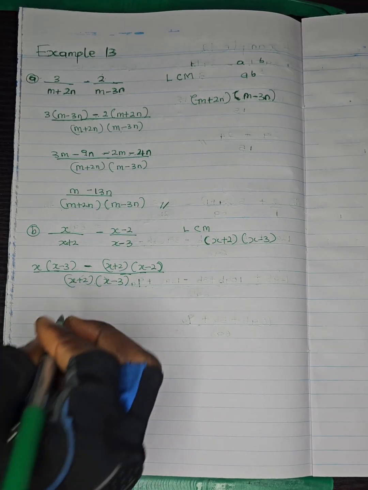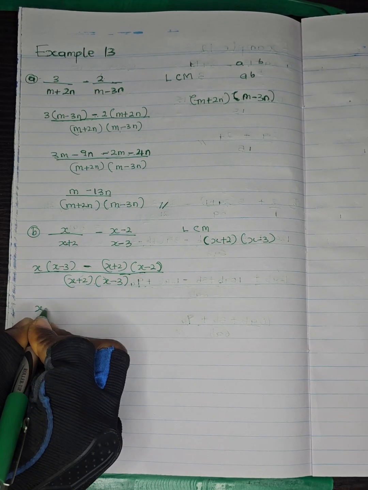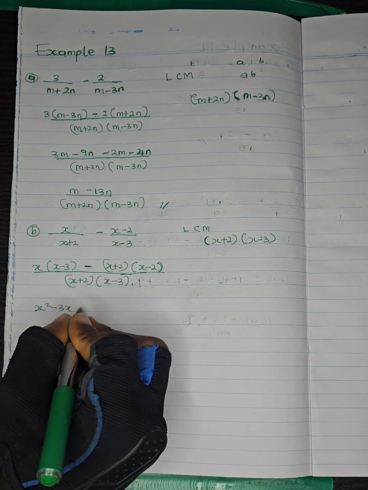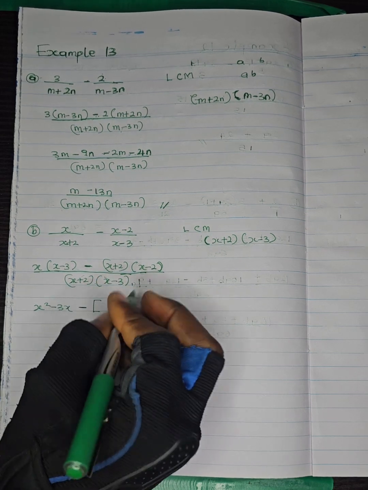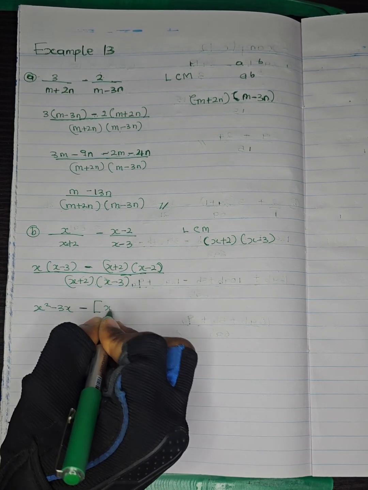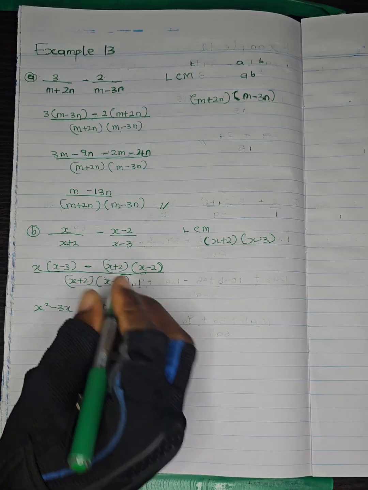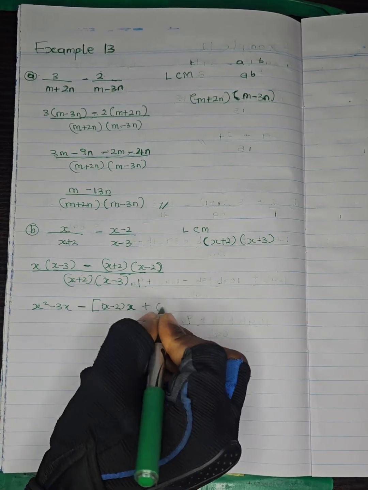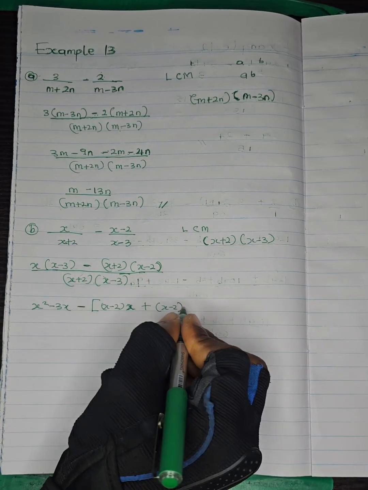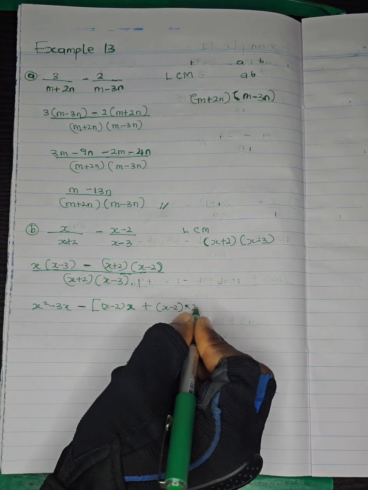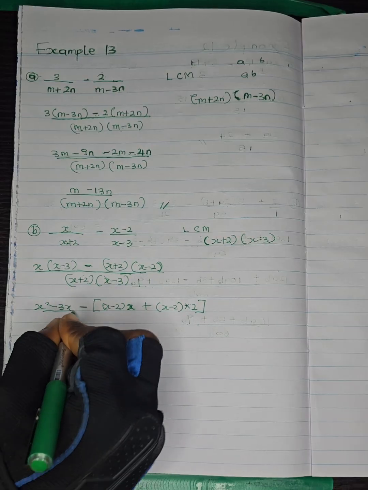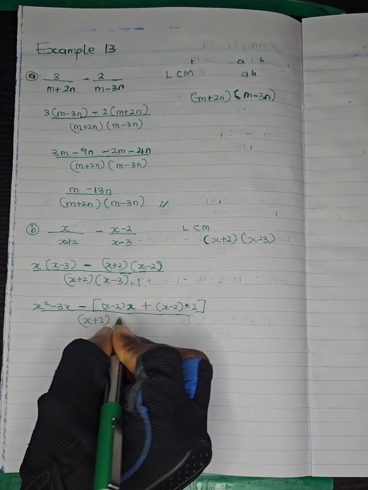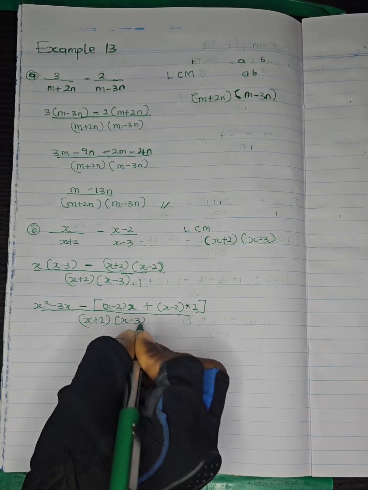So let's expand the numerator. This will open up and have x squared minus 3x. Now I have a negative sign here, so minus, let's solve for this. It will be x minus 2 multiplied by x, remember our rule in our previous class, plus x minus 2 multiplied by what? 2, all divided by x plus 2, x minus 3.